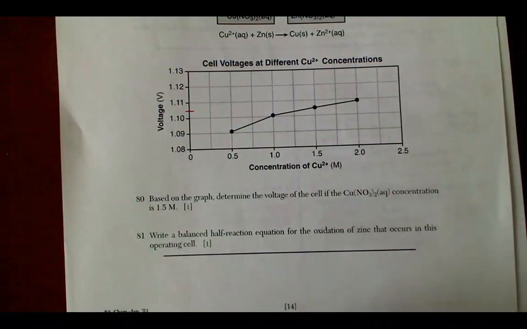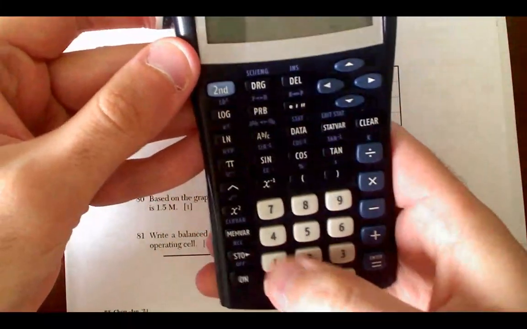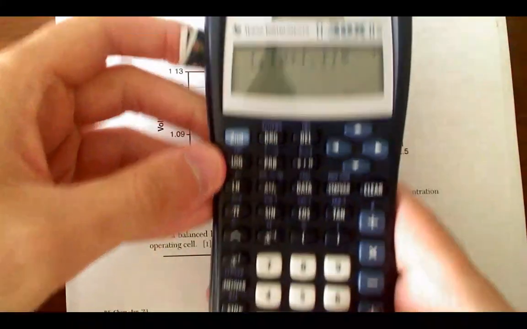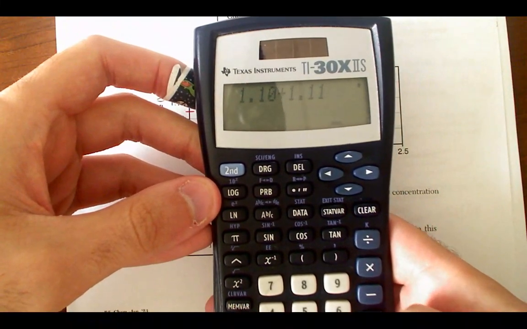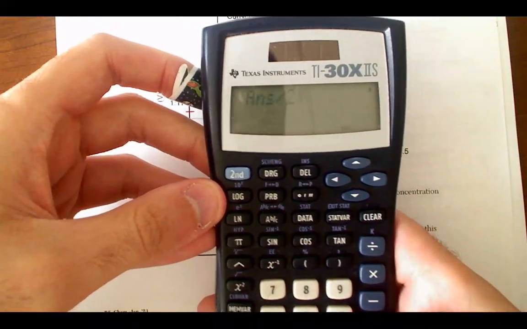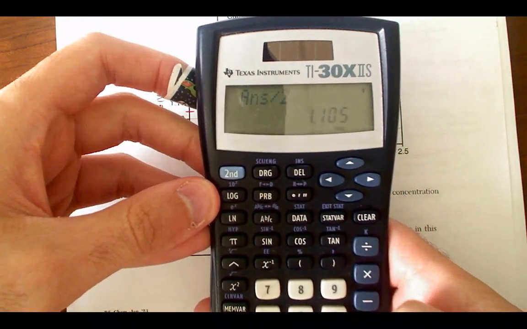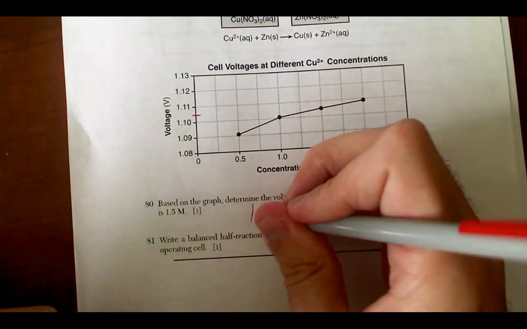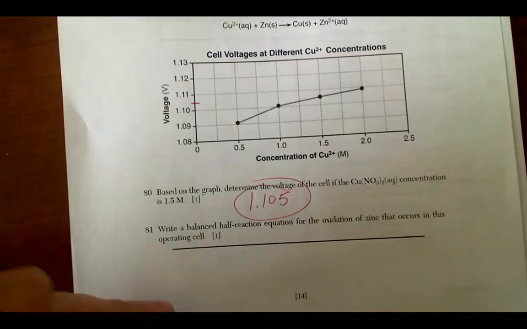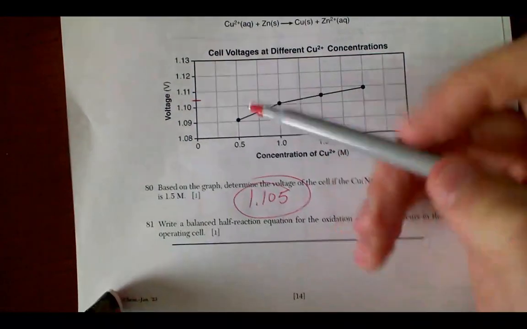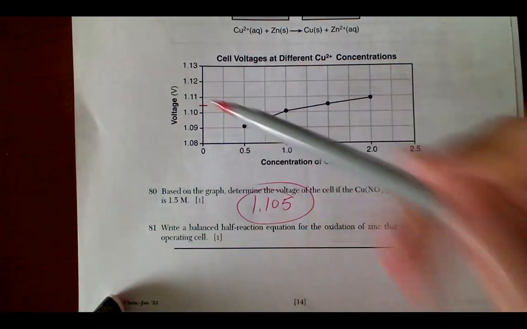I'm going to make sure I get this right. So I'm going to do 1.10 plus 1.11. Those are my two numbers on the chart. I'm going to hit equal. I'm going to divide by 2 to make sure I get exactly what's between those. And it's 1.105. 1.105 is going to be my good answer. It's exactly between 1.10 and 1.11.